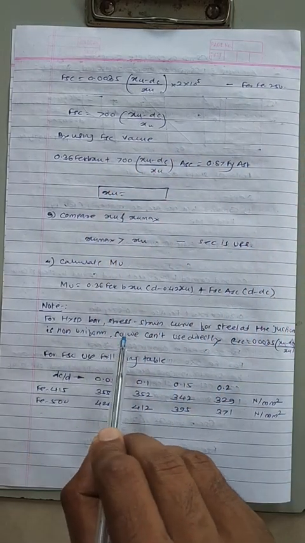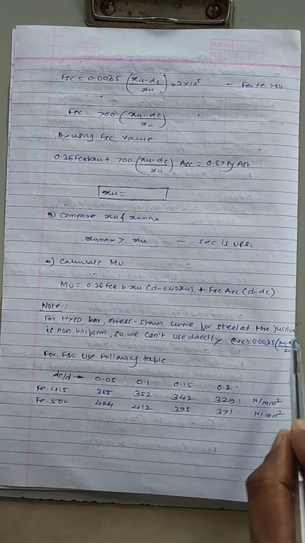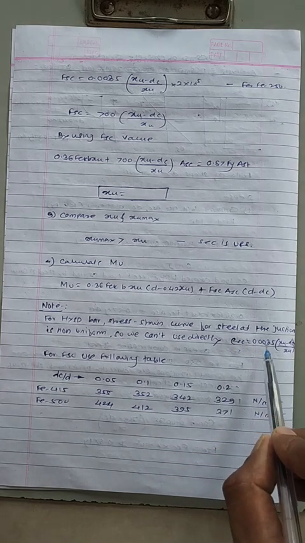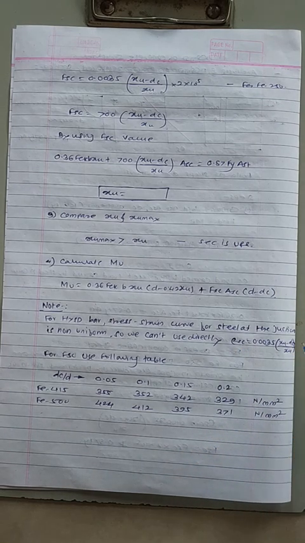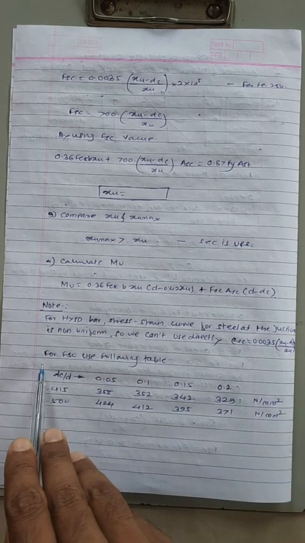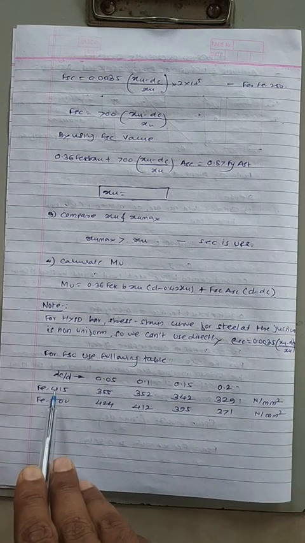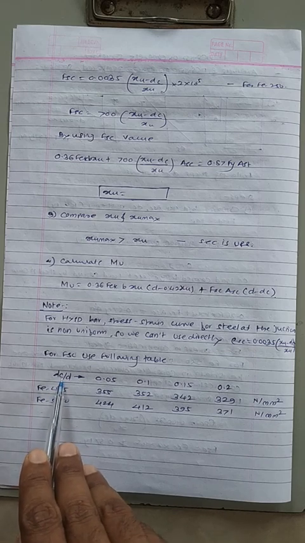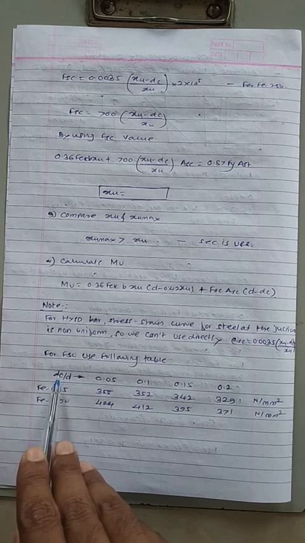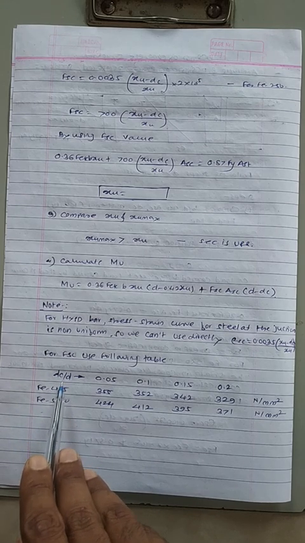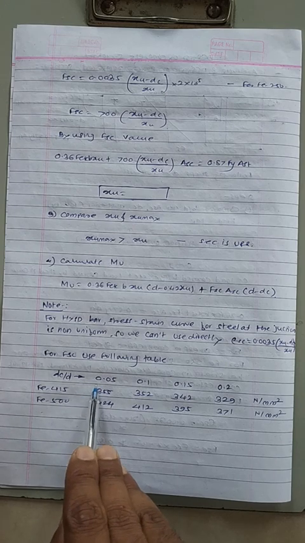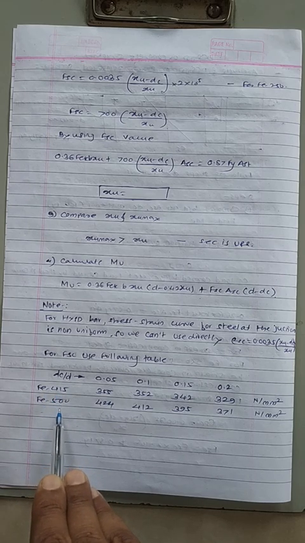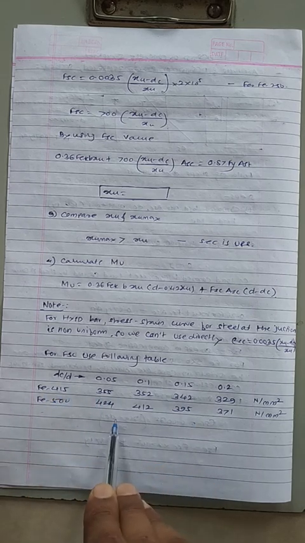Suppose for HYSD bars, the stress strain curve for steel in the junction is non-uniform. So we can't directly use epsilon SC equal to 0.0035 (XU minus DC) upon XU. So by using this table we can find out the stress, that is the FSC value. This FSC value depends upon the grade of the steel and the DC by D ratio. DC by D ratio means the effective cover on the compression side divided by the effective depth. For DC by D ratios of 0.05, 0.1, 0.15 and 0.2, the stress for Fe415 and Fe500 steel is tabulated in this table.